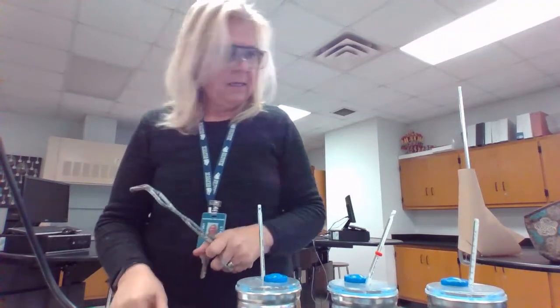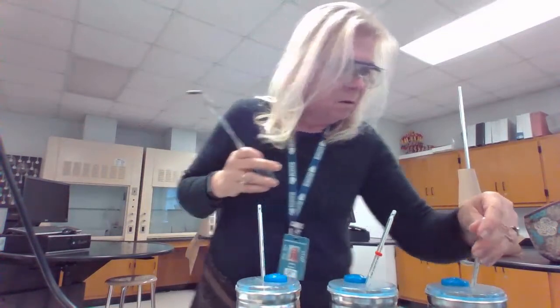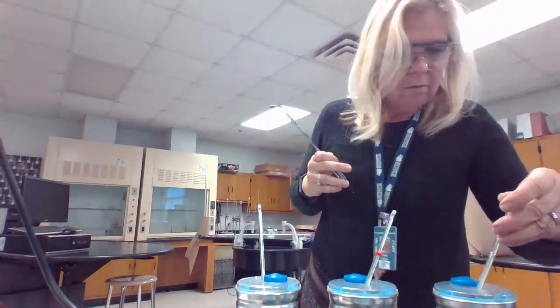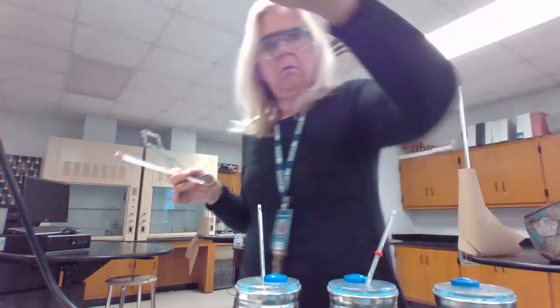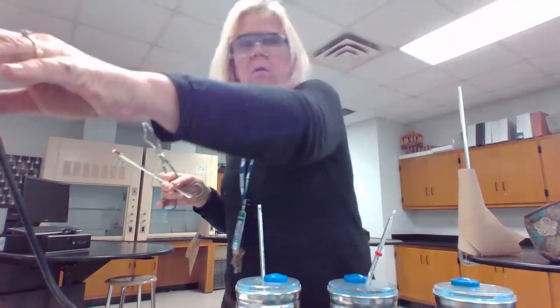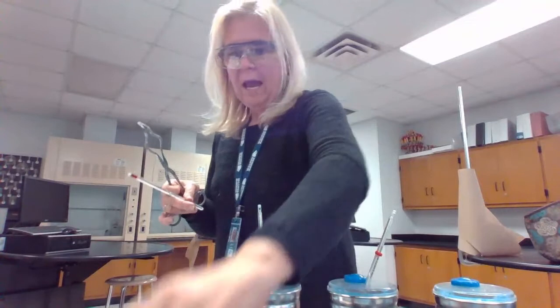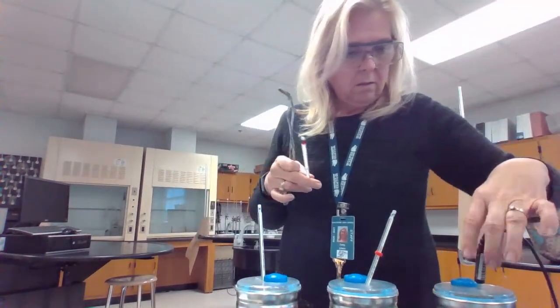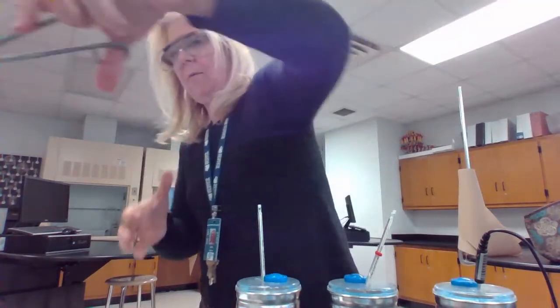And then we'll take the final temperatures of each of these in just a moment. Okay, starting temperature for the copper is 98.2 as well. Okay, here you go, copper.